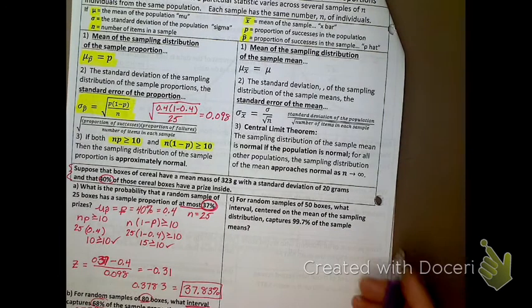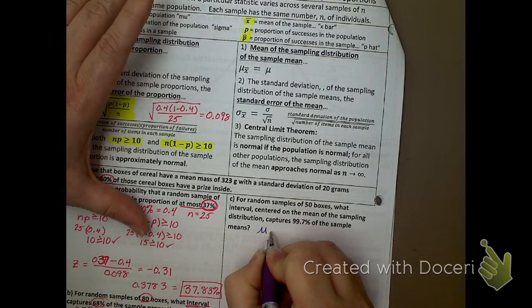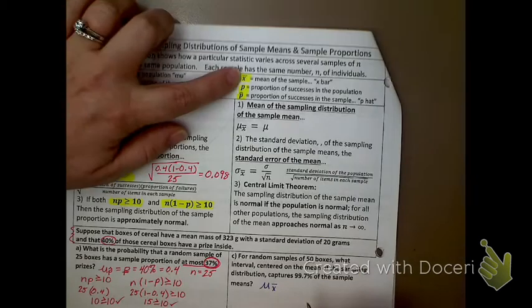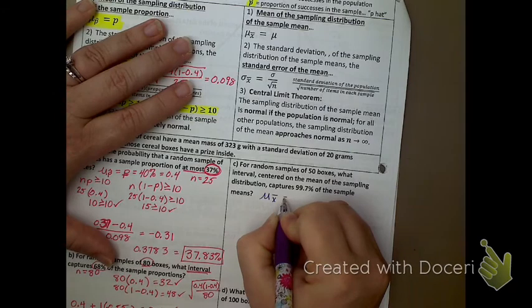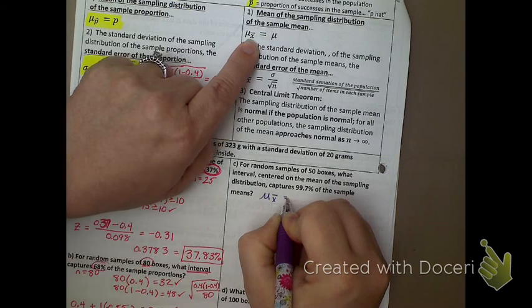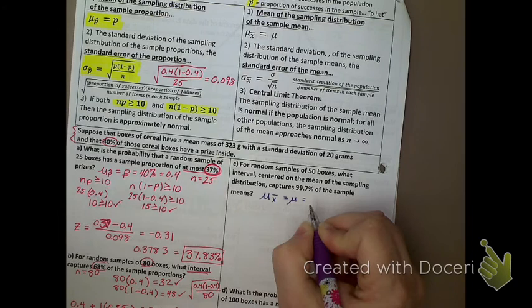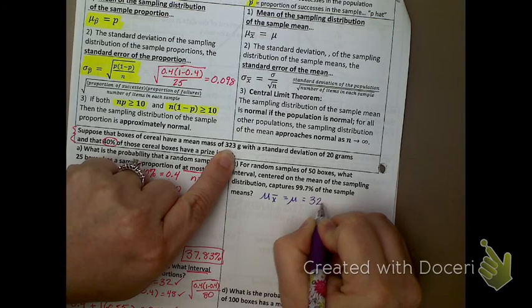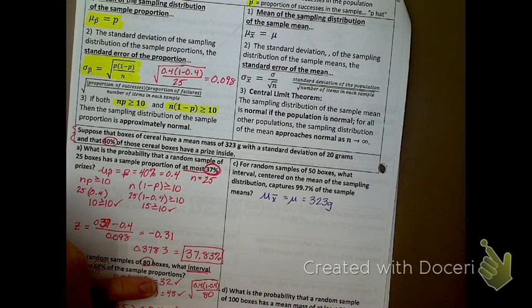Well, first thing I need to know is the mean of the sample. That's what we've got up here. The mean of the sample is going to be equal to the mean of the whole thing. And the mean of the whole thing is 323 grams. So there's my mean.